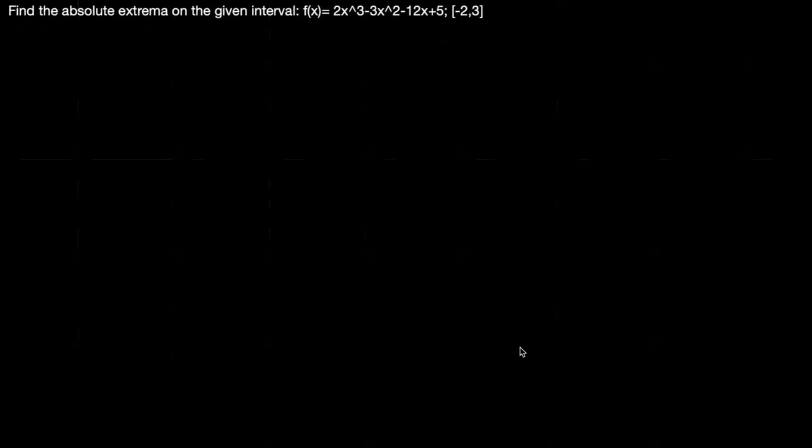Find the absolute extrema on the given interval: 2x cubed minus 3x squared minus 12x plus 5 on the closed interval -2 to 3.